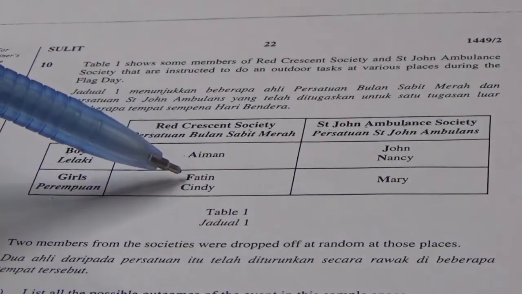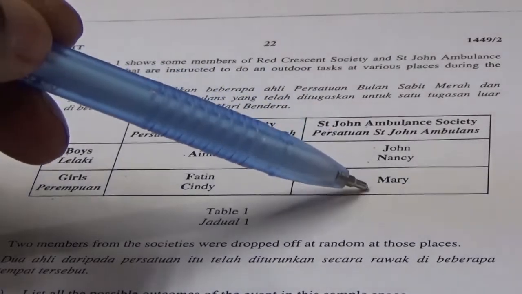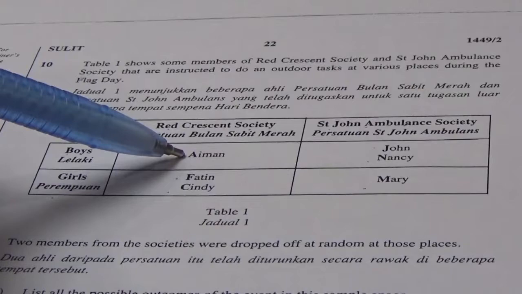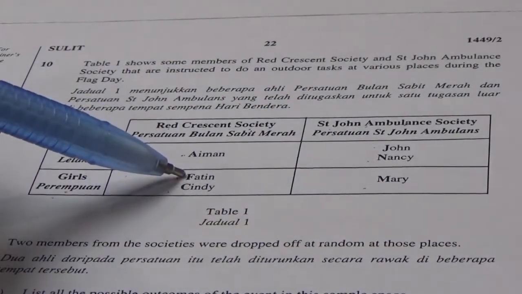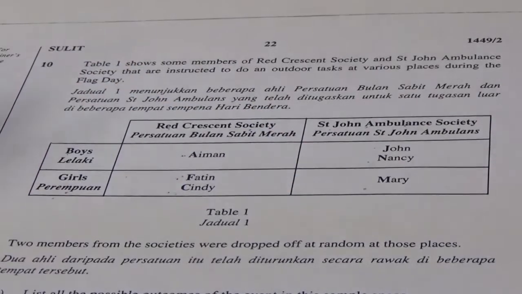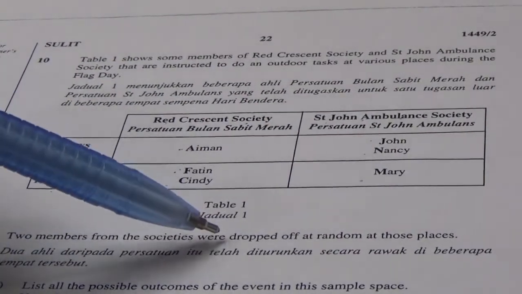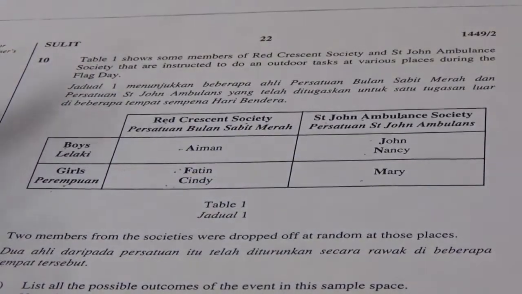The boys will be Aiman, John, Nancy, and the girls Fatin, Cindy, Mary. 2 members from the societies were dropped off at random at those places.